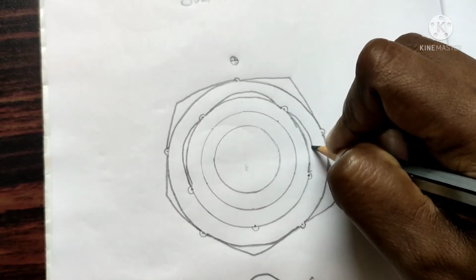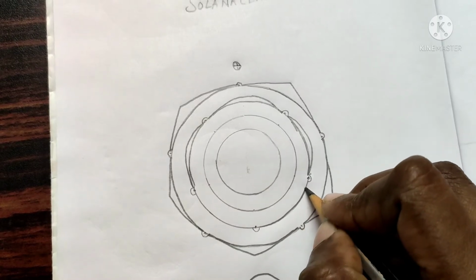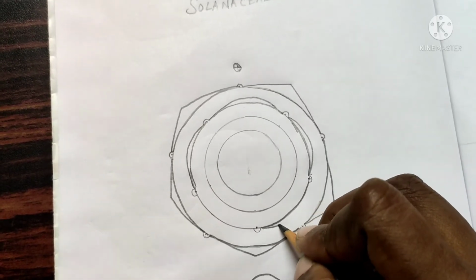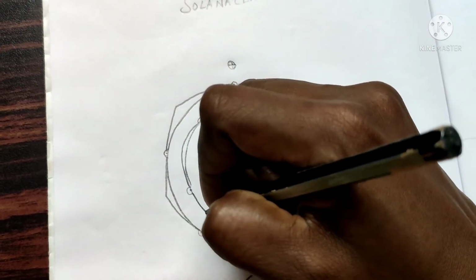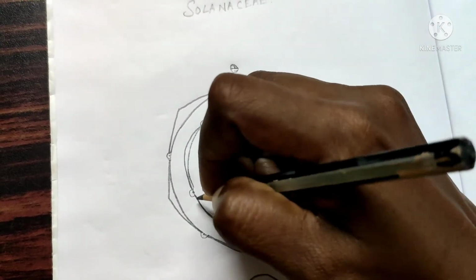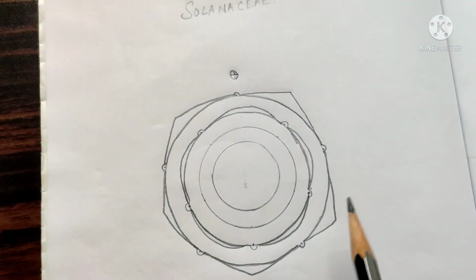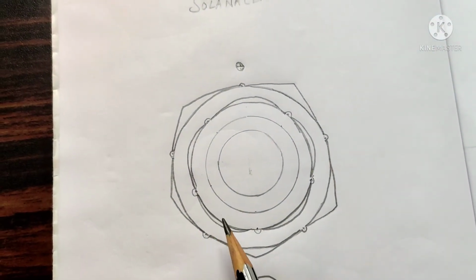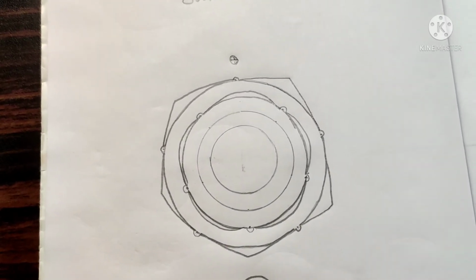3, 4, and this is your 5th one. So I have drawn valvate estivation, calyx as well as corolla is over. Okay, the first 2 whorls are over.